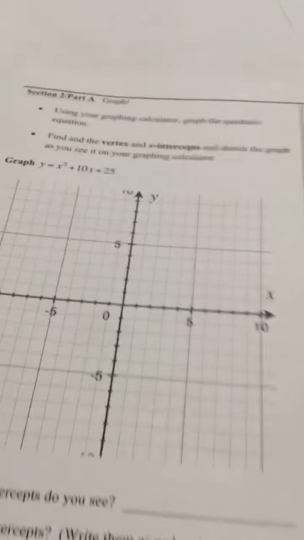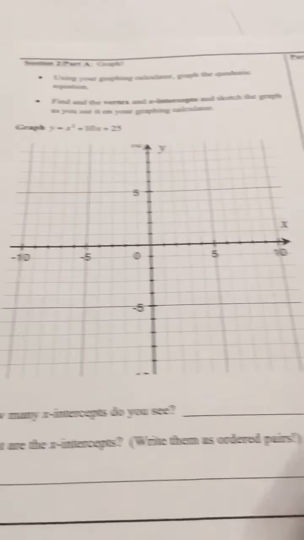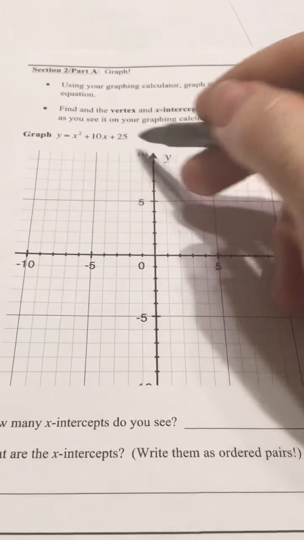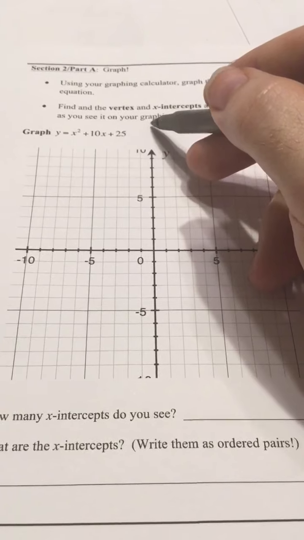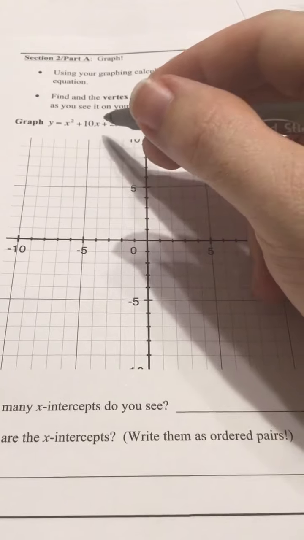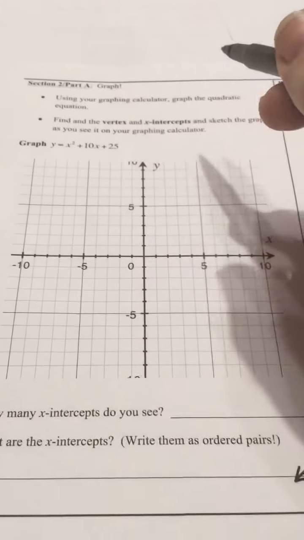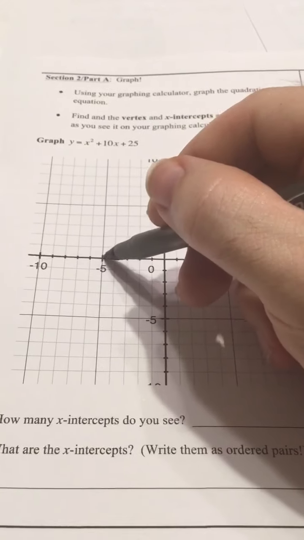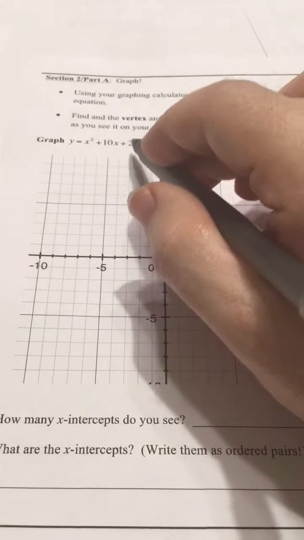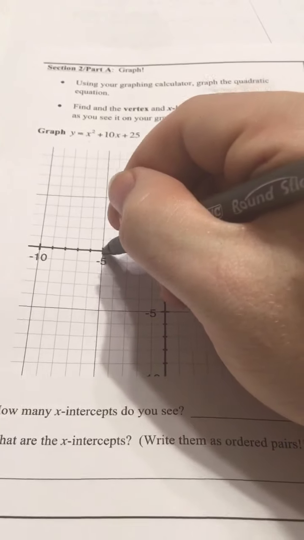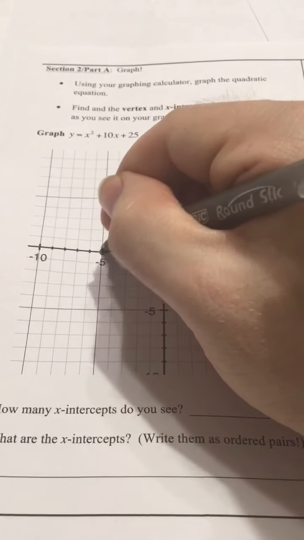If we take a look at another example, let's take a look at this one. Over here, when we try to graph it, it's going to be way off the graph up here. If we plug in 0, we're going to get 25. If we plug in negative 5, that's going to be 25 plus 25 is 50, minus 50, that's going to end up giving us 0.